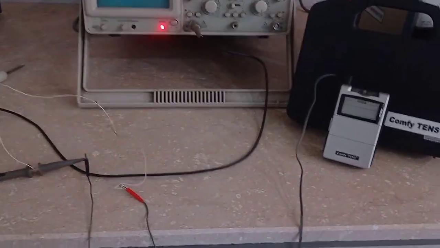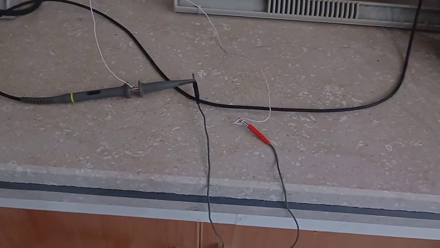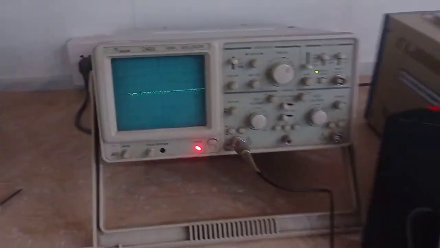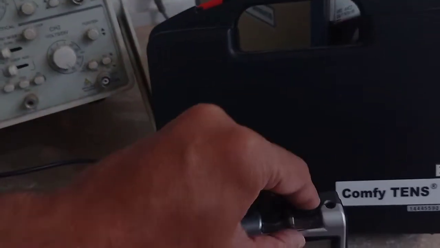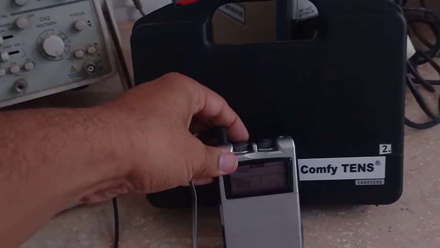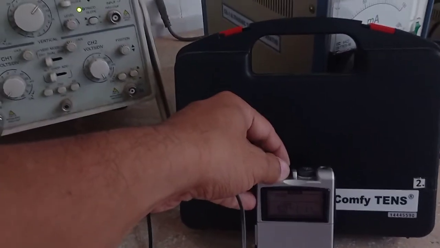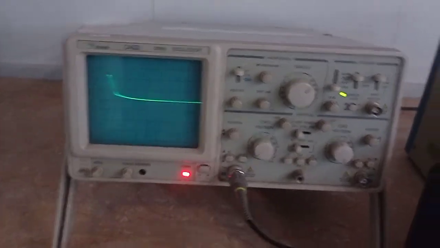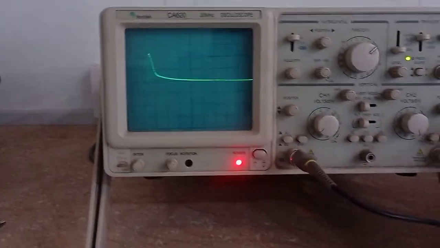So the setup is really very simple. I have attached the comfy stim or comfy TENS to the oscilloscope. Here you can see both wires are connected, and right now the unit is turned off and there is no activity onto the oscilloscope. As soon as I turn on this unit, I've just turned this unit on and I'm increasing the intensity. So let's say I want you to see over there that this is the waveform of the burst TENS.